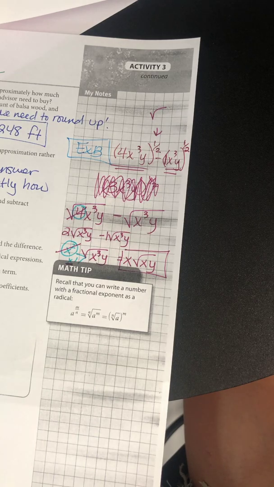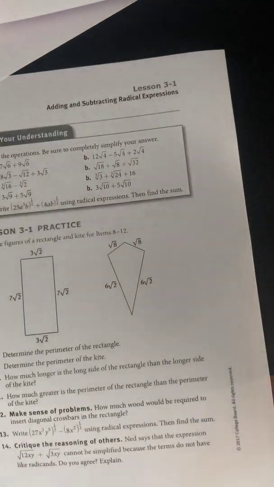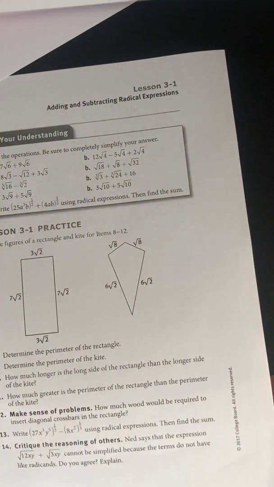Okay. And that's it for that one. So let's turn the page. And then we've reached the end.